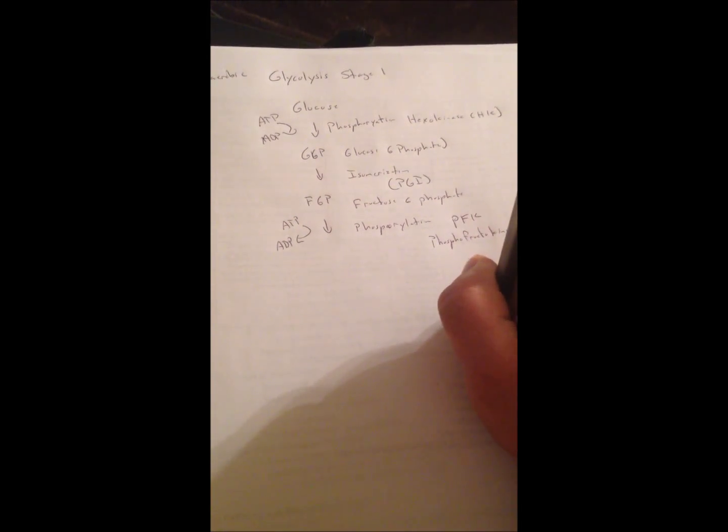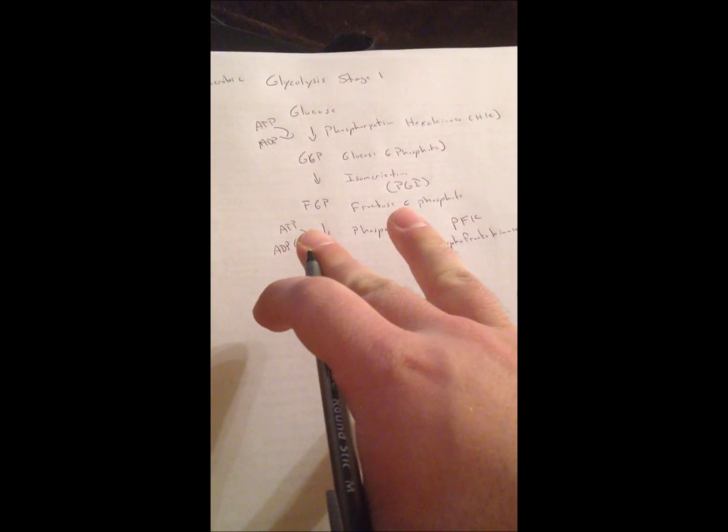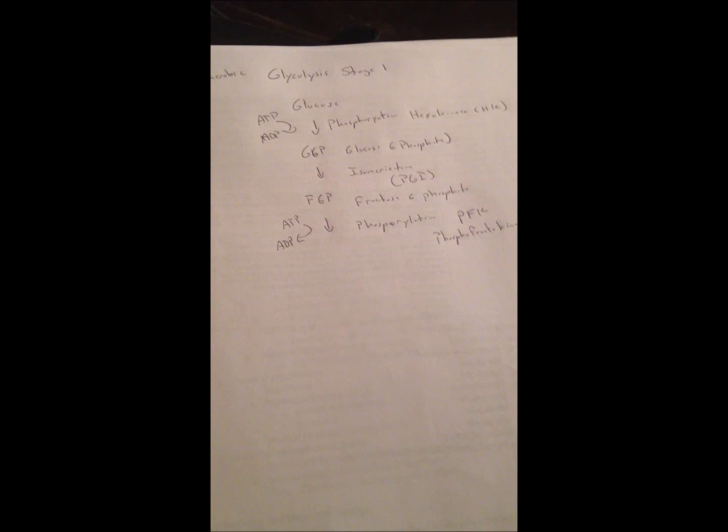This enzyme could be increased by ATP concentrations being low and ADP concentrations being high. It'll give the rate limiting enzyme kind of a boost, and more PFK is going to be involved, which would then increase the rate of this reaction process.